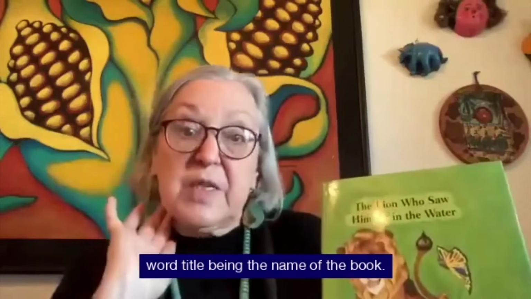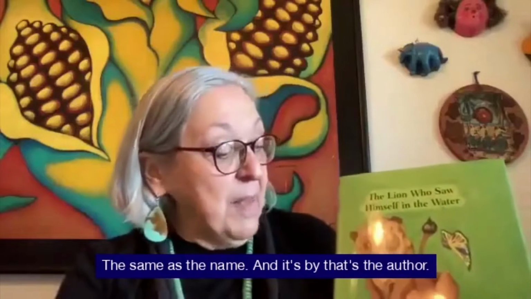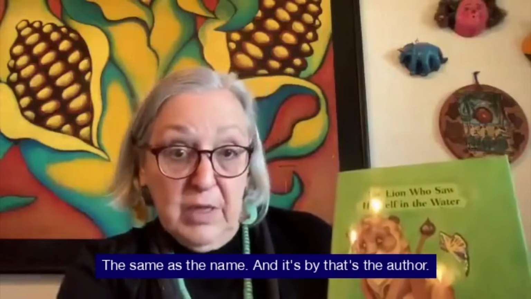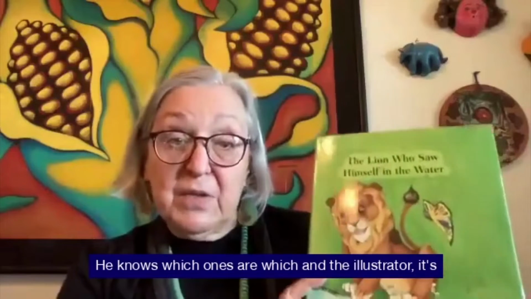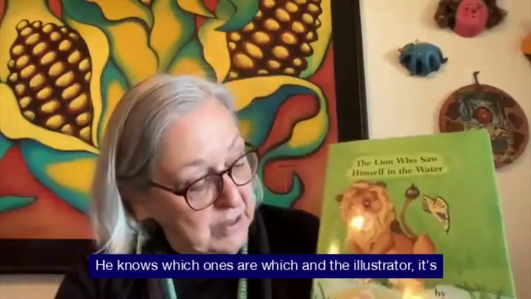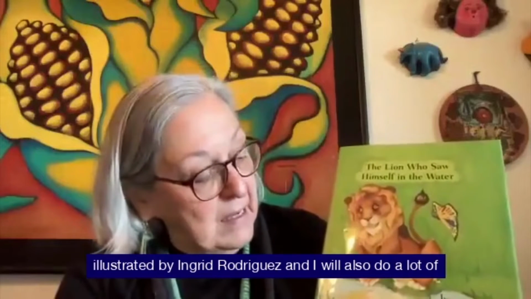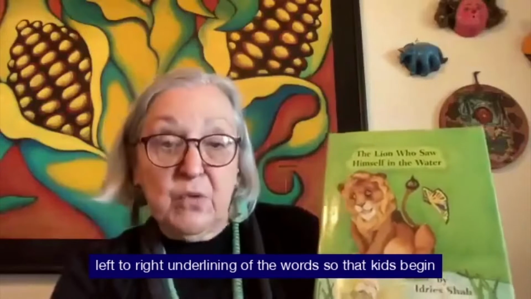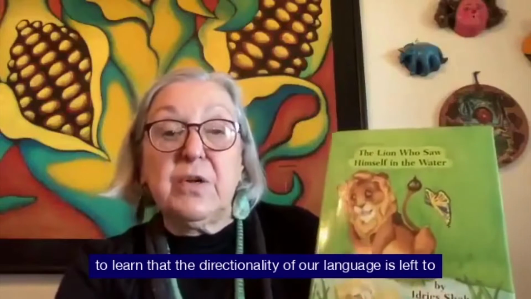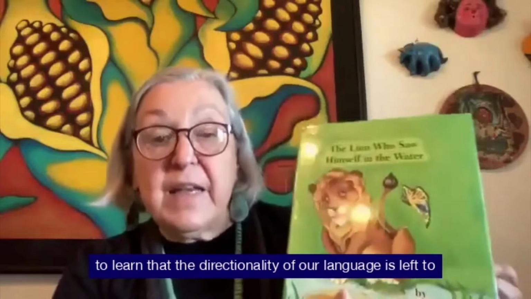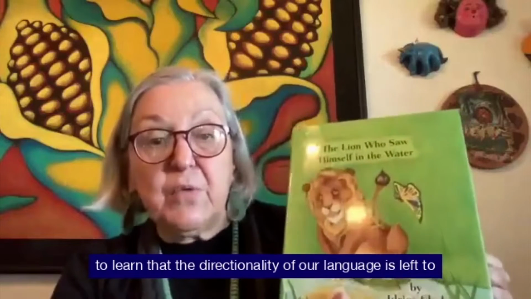We talk about the word title being the name of the book. And it's by, that's the author. The author is Idris Shah, and my 4-year-old grandson recognizes all the books by Idris Shah now. He knows which ones are which. And the illustrator, it's illustrated by Ingrid Rodriguez. I will also do a lot of left to right underlining of the words, so that kids begin to learn that the directionality of our language is left to right, as opposed to right to left in some of the other languages like Pashto.